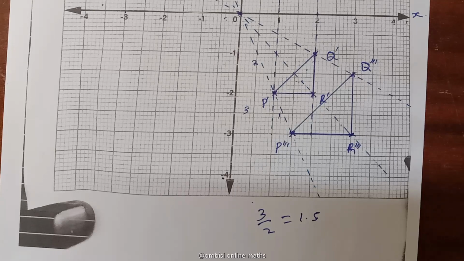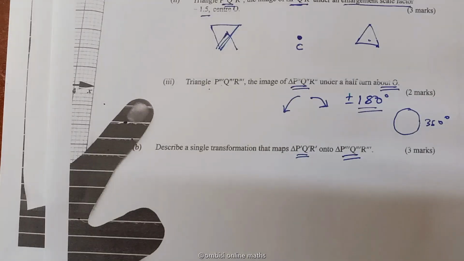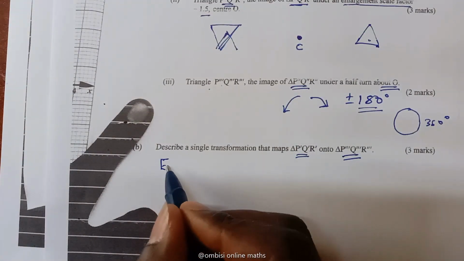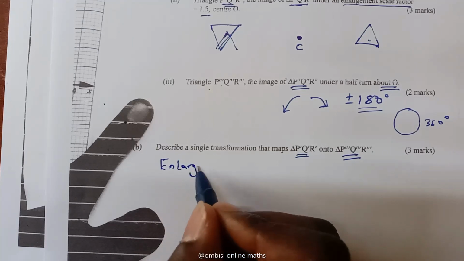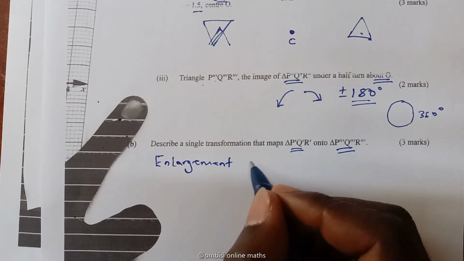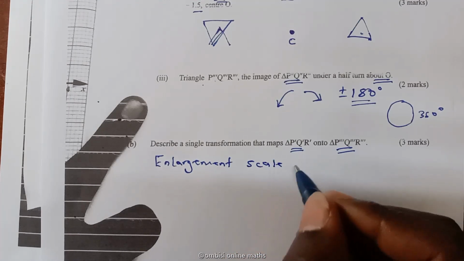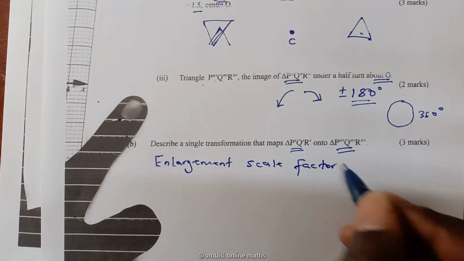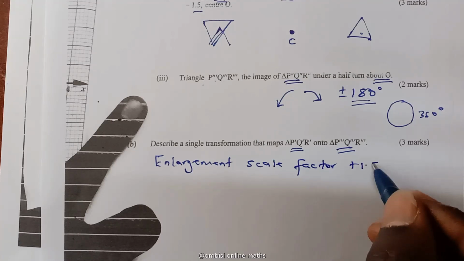So for this particular question, you are supposed to answer it. That means you describe, you say that it is an enlargement. Enlargement, scale factor positive 1.5.